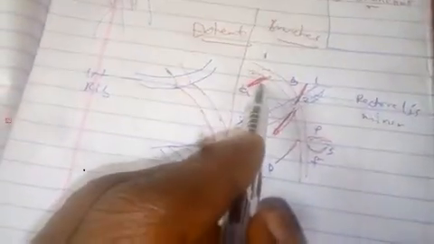So the first branch for the first part is the superior thoracic artery, and the second branch is the thoracoacromial artery, because it's close to the acromion, and the third branch there is the lateral thoracic artery. The fourth one is the subscapular artery. It's below the scapula, the subscapular artery.